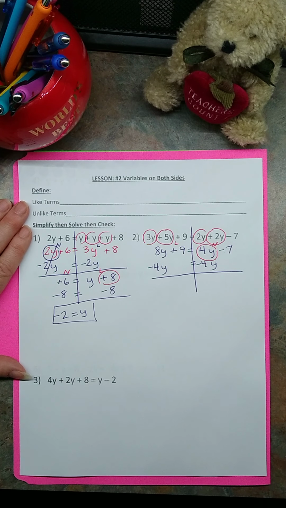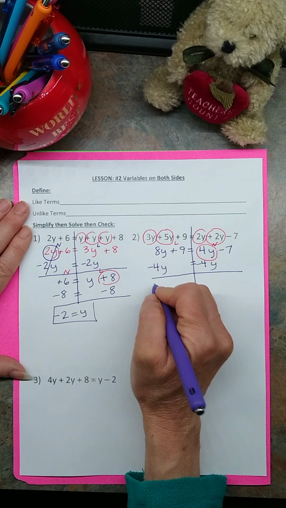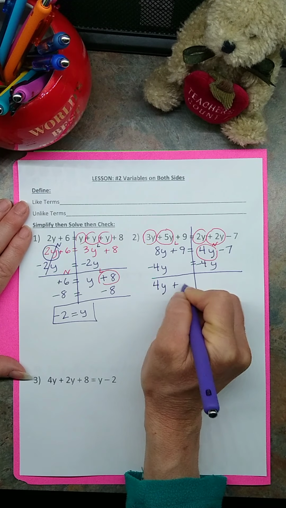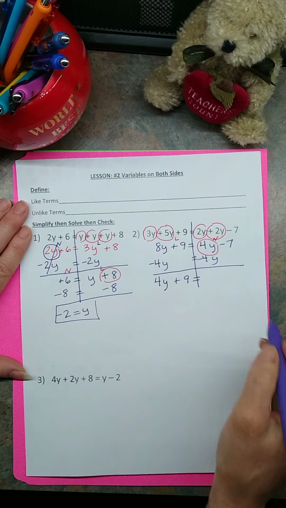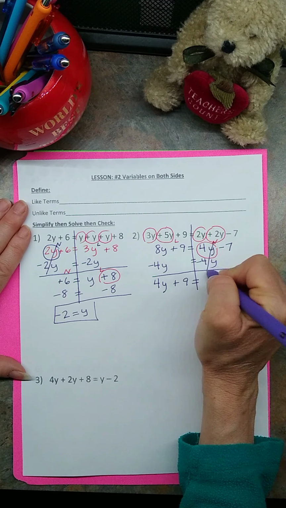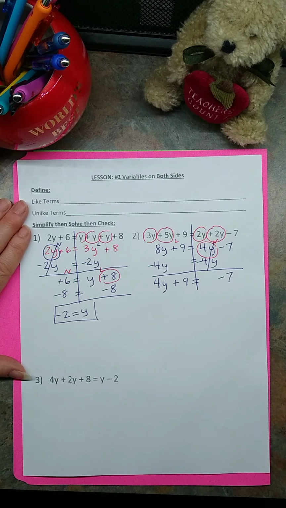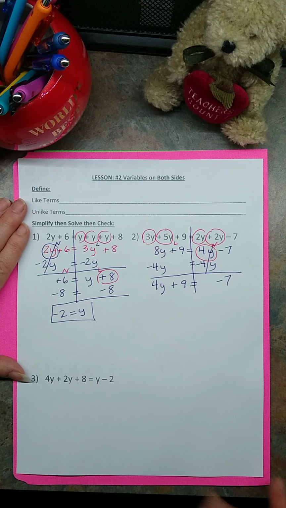Do the same to both sides, lining up your like terms in columns. Negative 4y and 8y are like terms. They have the same variable, same exponent. Now add them in columns. 8y minus 4y gives you 4y. The 4y's cancel. Drop down the minus and the 7. Okay, now it's a two-step.